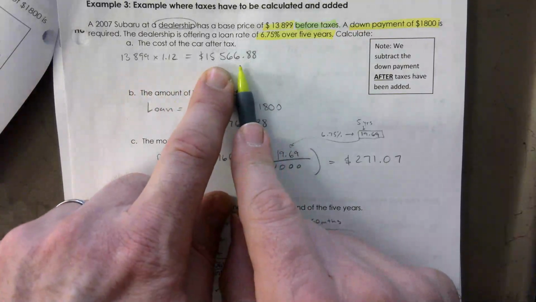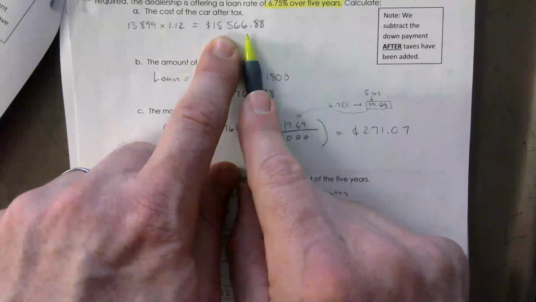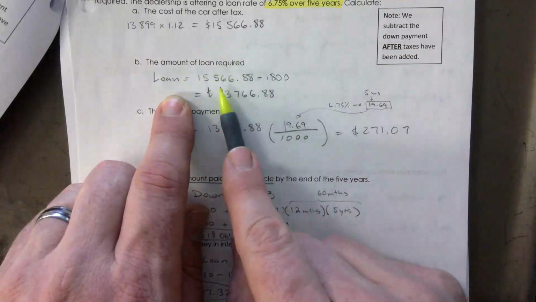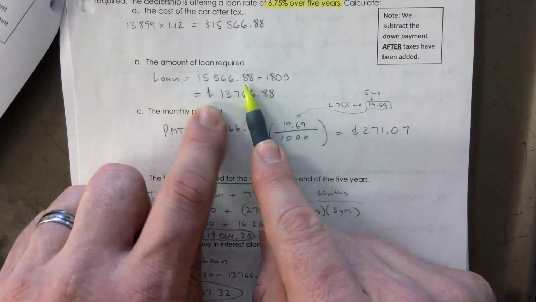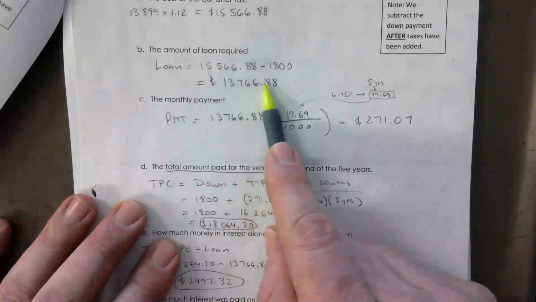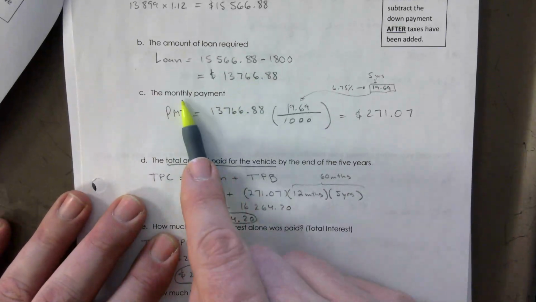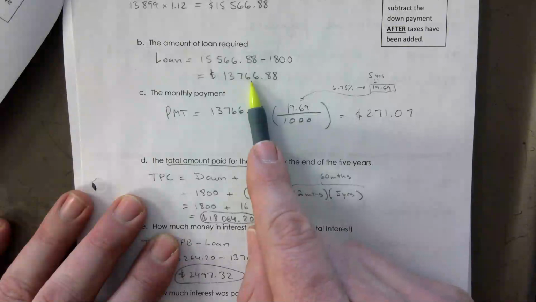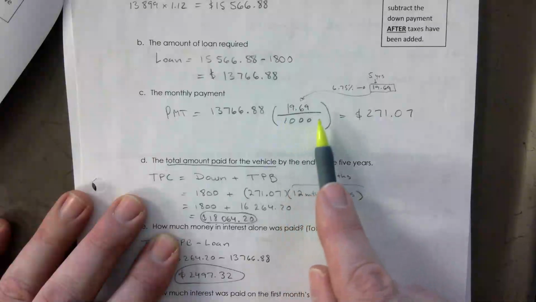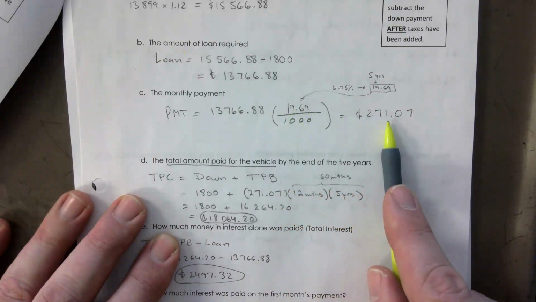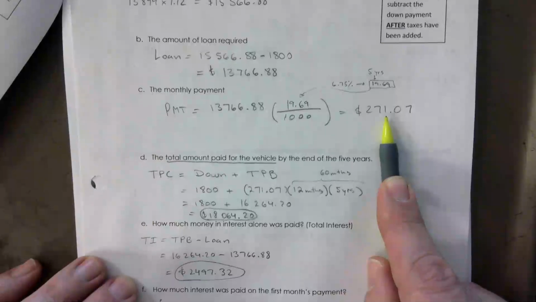So this is your price after tax. The loan required is simply taking away the down payment from the price after tax. So this is how much you need to borrow. So the monthly payment then is, right, taking the loan, multiplying it by a table rate, which you found. So it's 271.07 rounded.